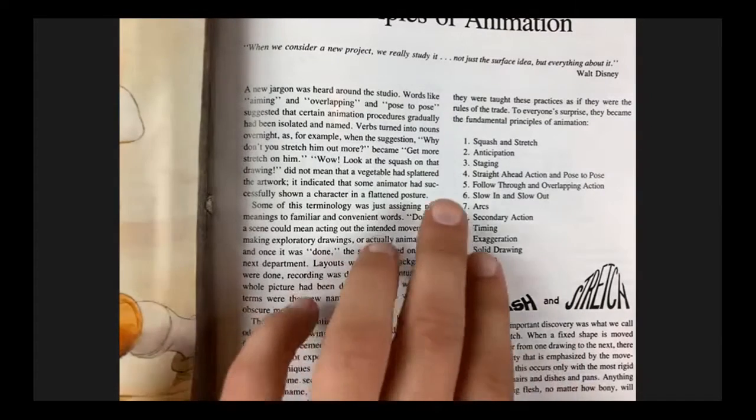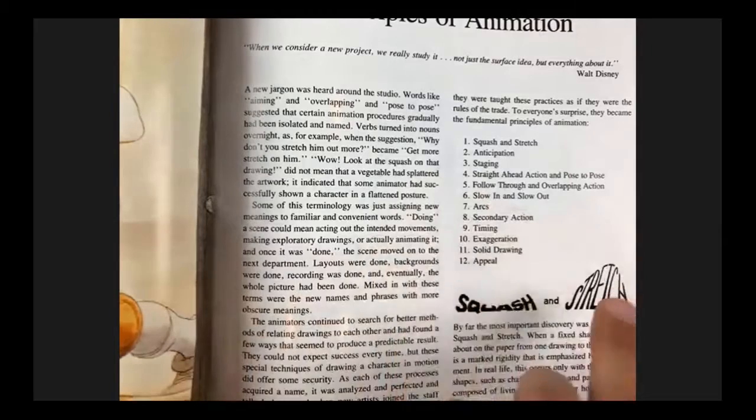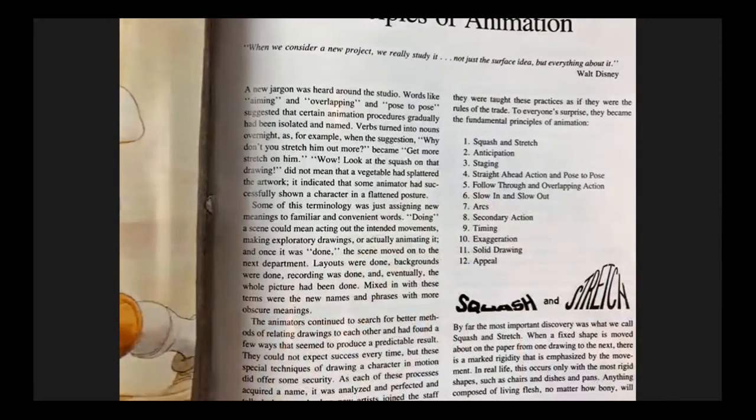So we've got in here follow through and overlapping action, slow in and slow out. This is what we're going to do today. Arcs, secondary action, timing, right? Chuck Jones was legendary for his timing. And that's what made what he did so fantastic. So if something stayed on the screen a little too long or a little too short, right, it wouldn't have the same effect. And he knew timing like nobody else. And then exaggeration, which we've done here, right, when we're kind of caricaturing things.